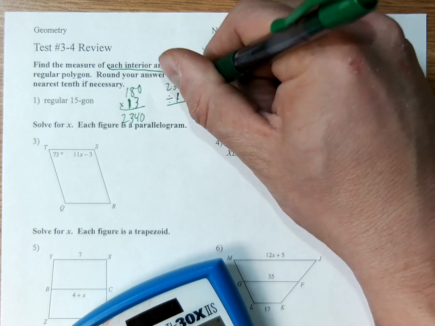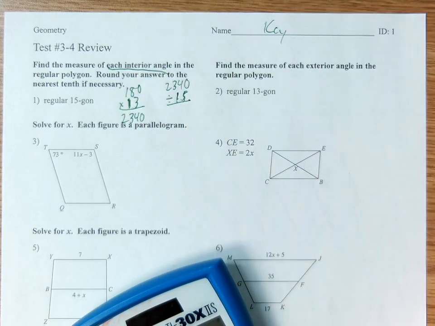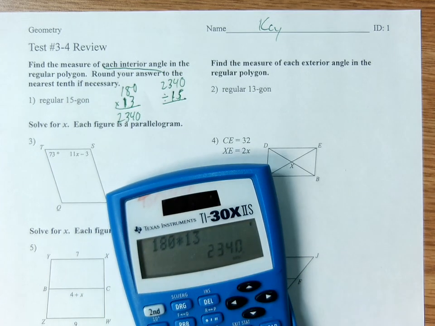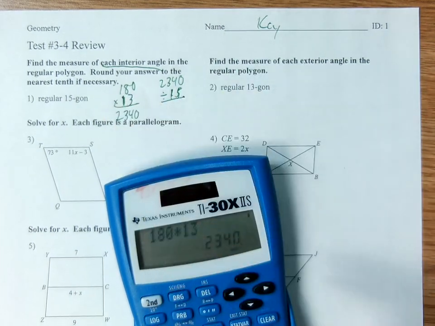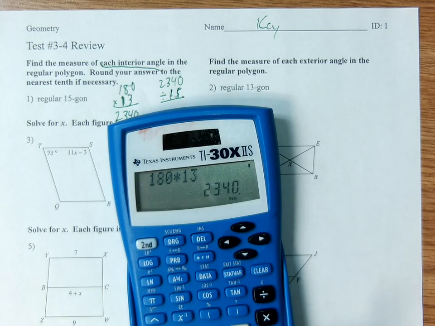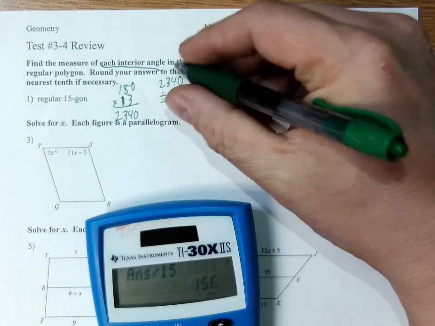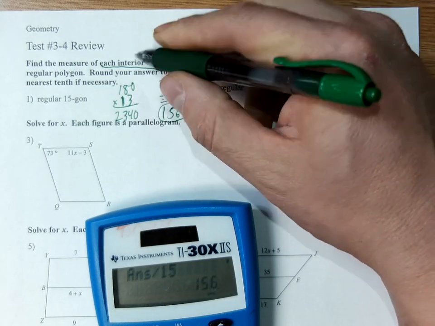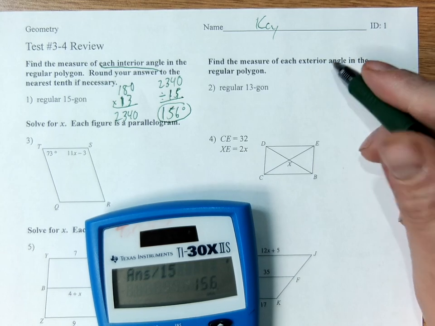Now remember, there's 15 angles, but there's 13 triangles. So what's happening here, some of you is you're not remembering both things. 15 angles, but 13 triangles. So 2340 divided by 15, 156 degrees, which is each interior angle of a 15-gon.